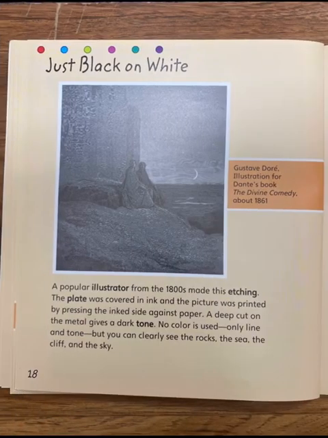Just black on white. This was done by Gustave Doré. Illustration for Dante's book, The Divine Comedy, about 1861 is when they think it was made. It says a popular illustrator from the 1800s made this etching. And you remember etching is a print. So they made several copies. And it was a metal plate that they scratched into and then put in an acid bath.